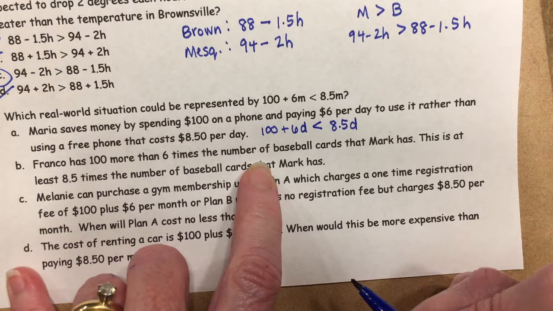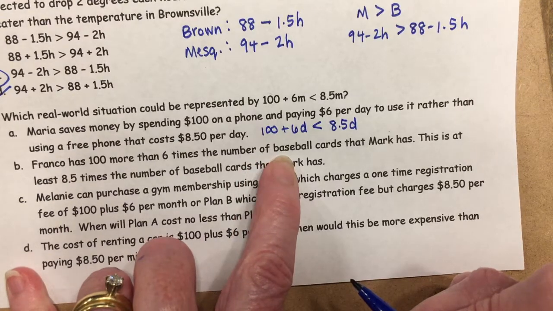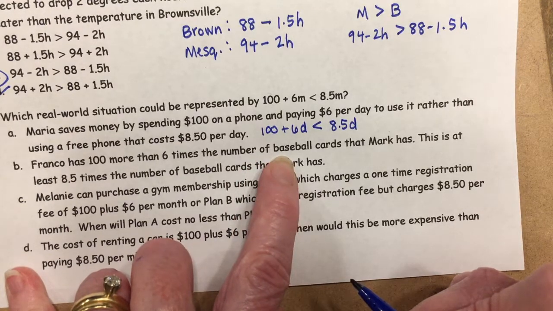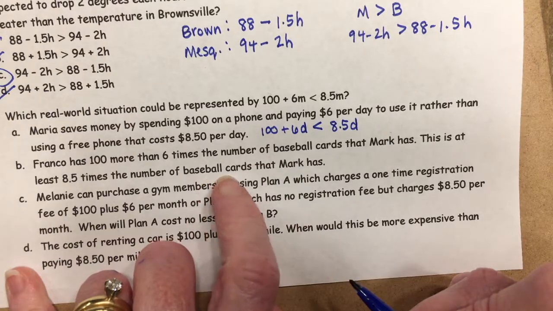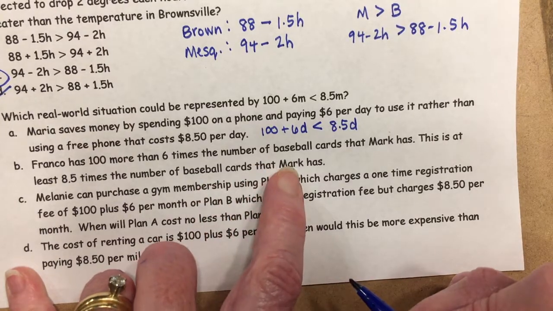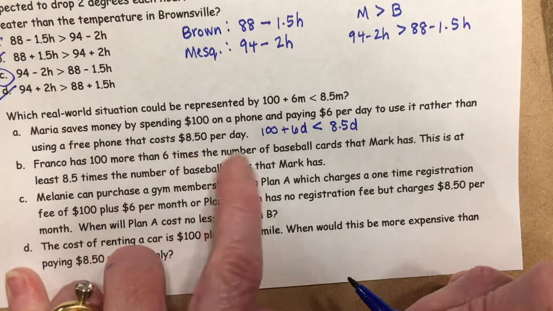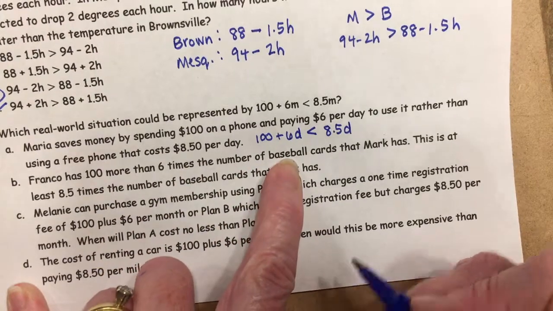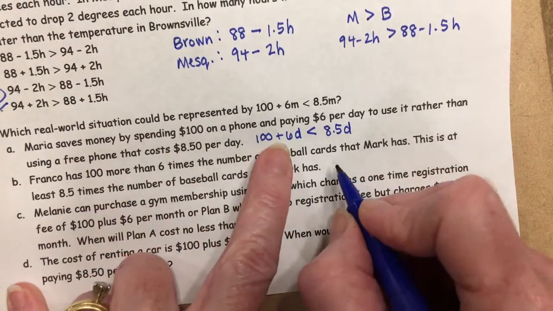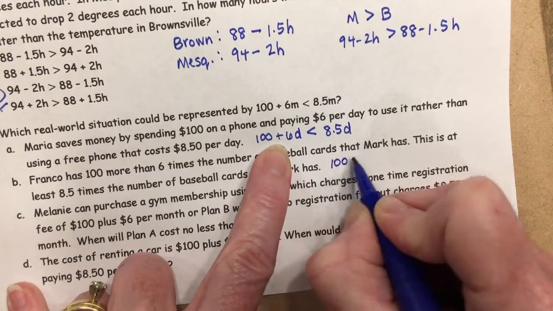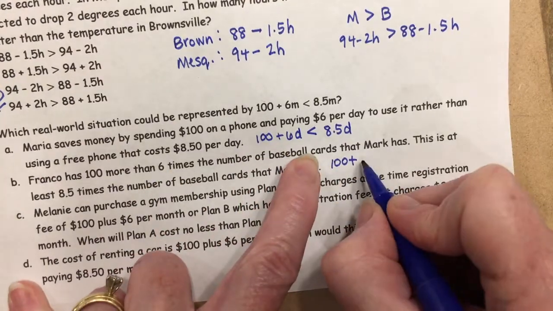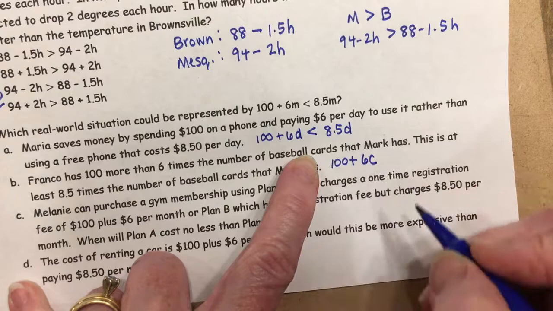Franco has 100 more than 6 times the number of baseball cards that Mark has. This is at least 8.5 times the number of baseball cards that Mark has. All right, so 100 more than 6 times what Mark has. So 100 more would be 100 plus 6 times the number of cards.